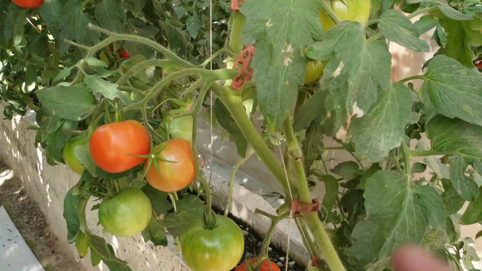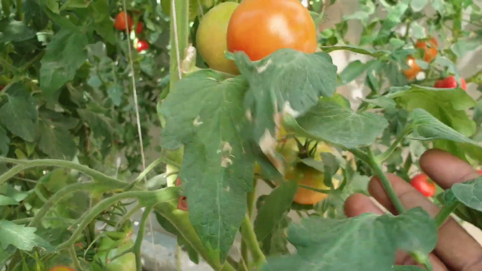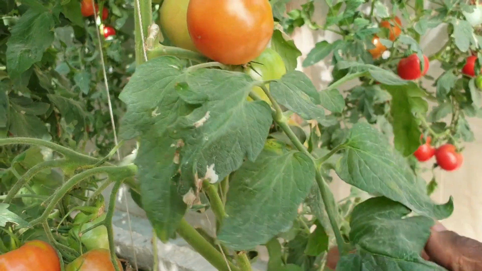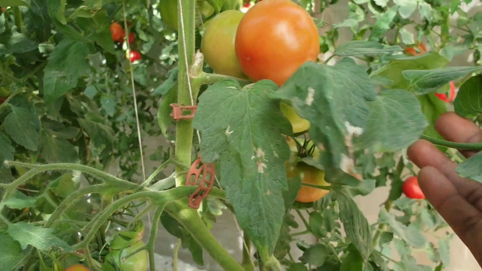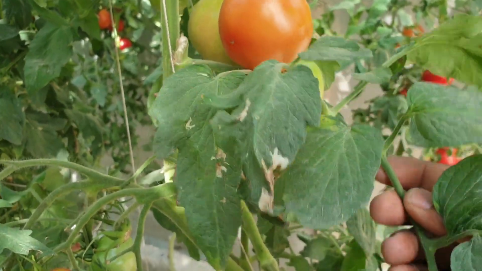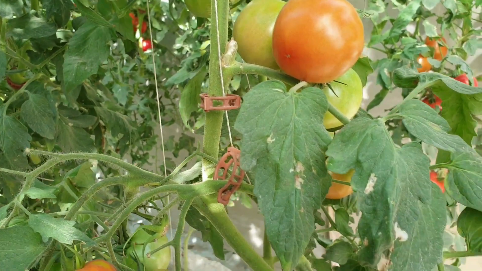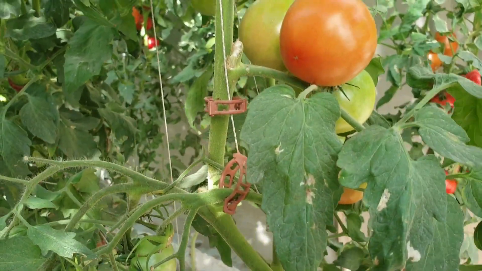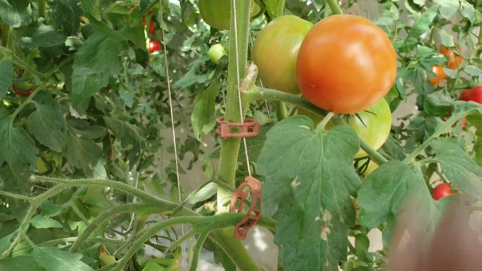So what is happening is that this leaf is a source, and the fruits would be the sink. The leaves basically produce the sugars, and when the fruits start to bear, the leaves break down and send the sugars to the fruits.